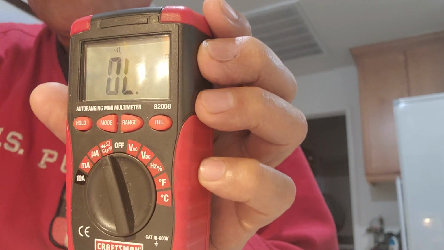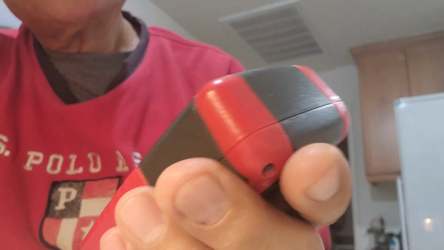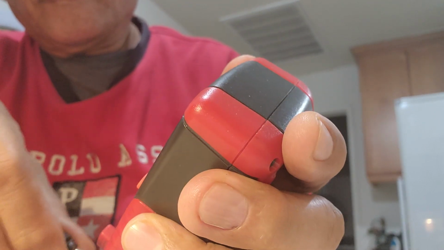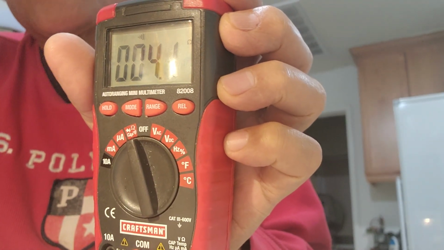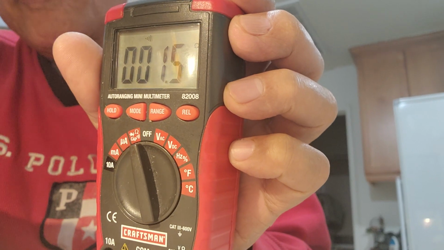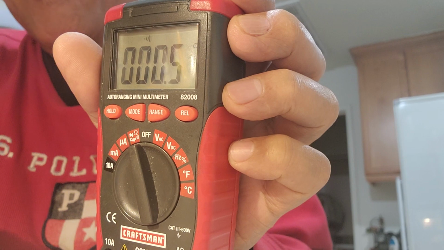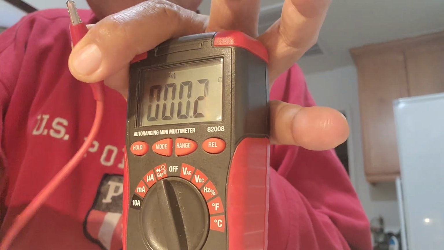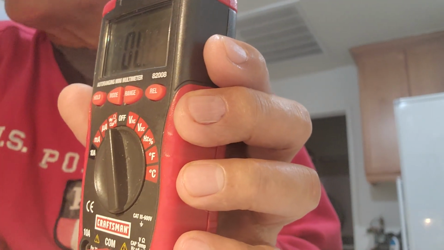Continuity is something like this. So the third parameter that could be measured in this location is the continuity. That's for testing continuity of a wire, if it's broken or not.